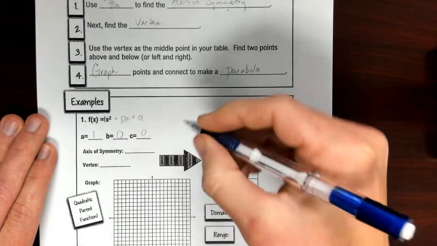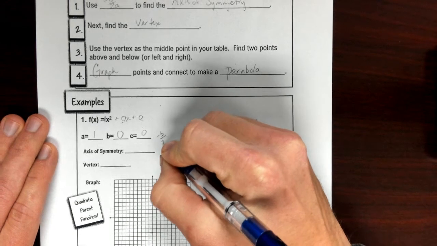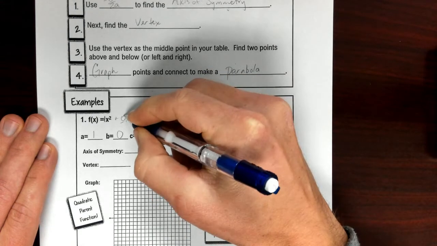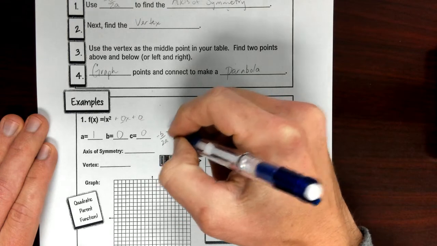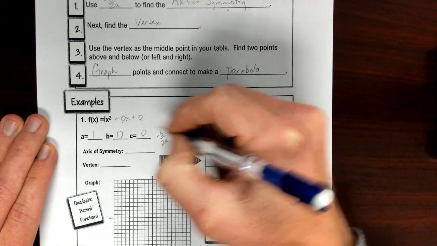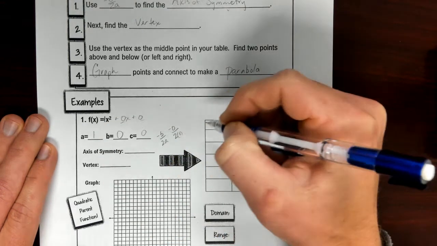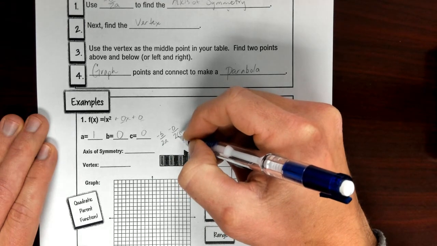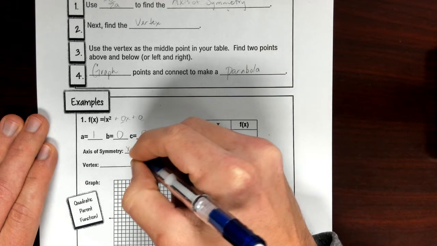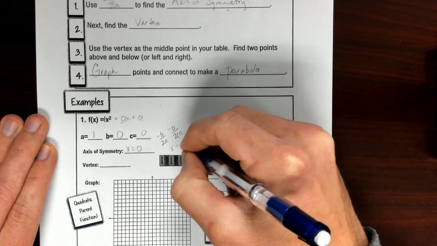The axis of symmetry, again, is negative b over 2a. So we're plugging in what we know. We know that b is 0, so negative 0 over 2 times a, which is 1. Now, 0 divided by anything is, you guessed it, 0. So the axis of symmetry is x equals 0.